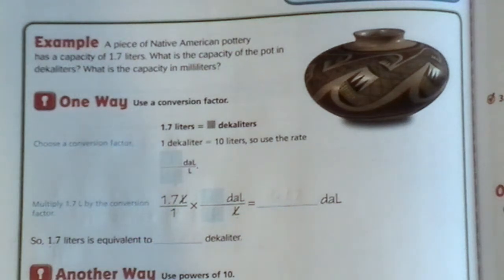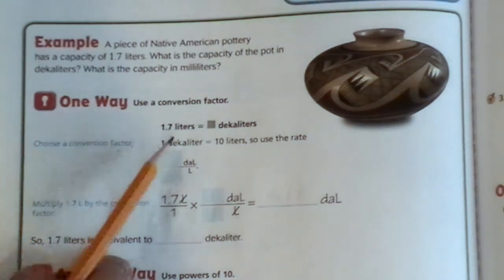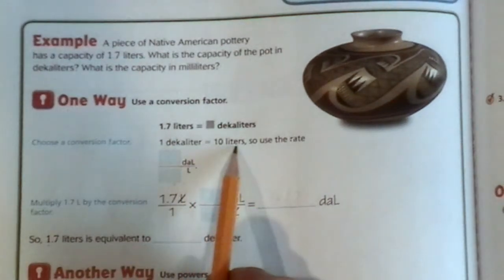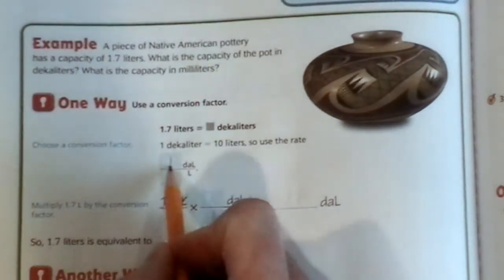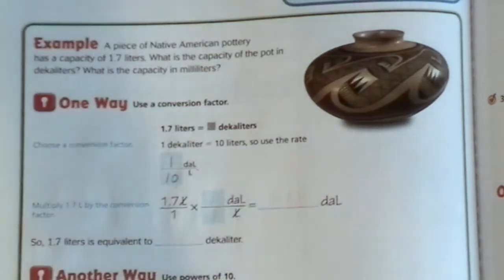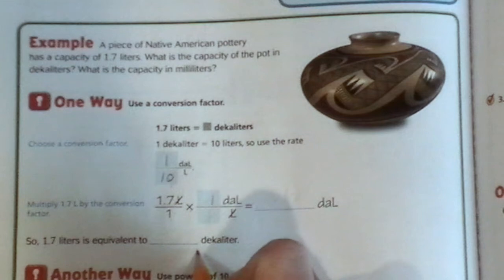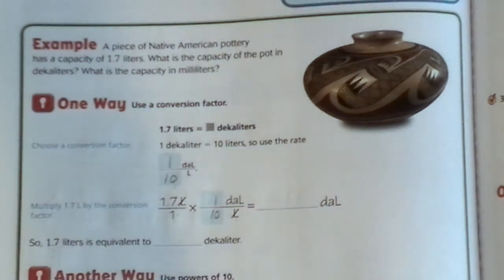I think this is the harder way to solve the problem, but I think it's also important to understand what we're doing here. And this is going to be very similar to how we solve standard units of capacity and convert those. So 1.7 liters equals blank decaliters. Well, 1 decaliter equals 10 liters, so we can use the rate 1 decaliter over 10 liters. And then here, we're going to take our 1.7 liters, put it over 1, and multiply by that rate.